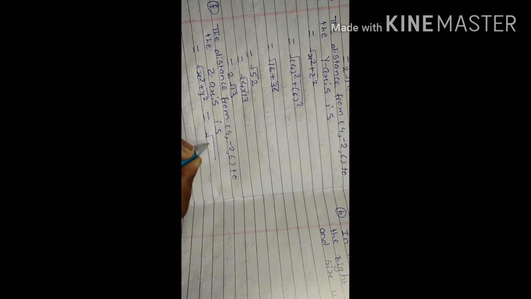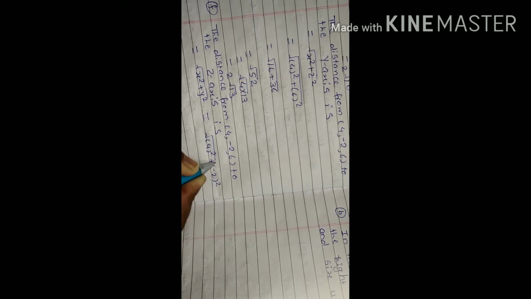Putting x is 4 and y is -2, that is under root 4 square plus -2 square, which is 16 plus 4, equal to 20.